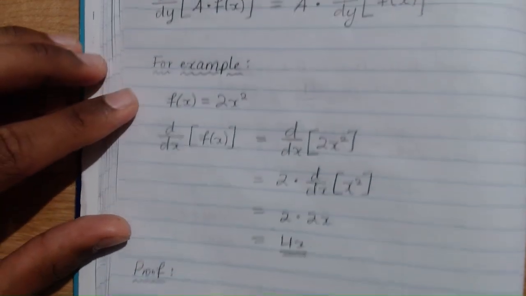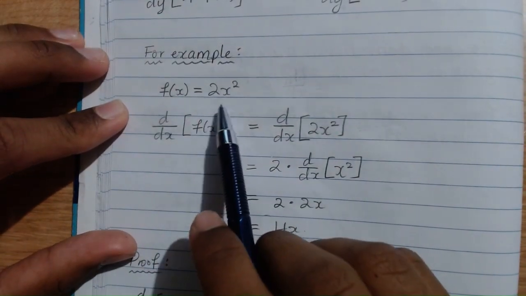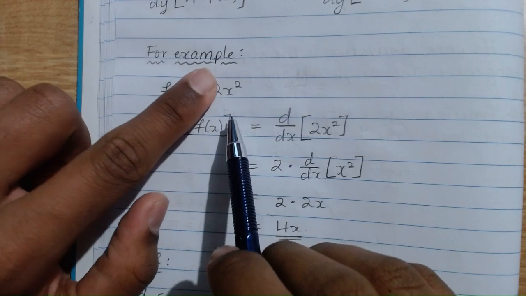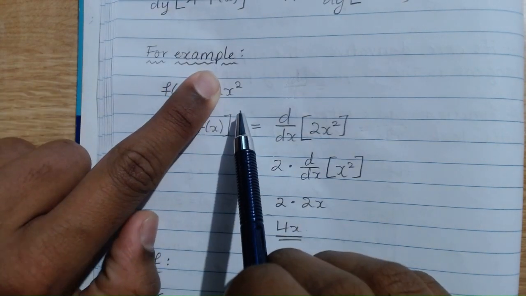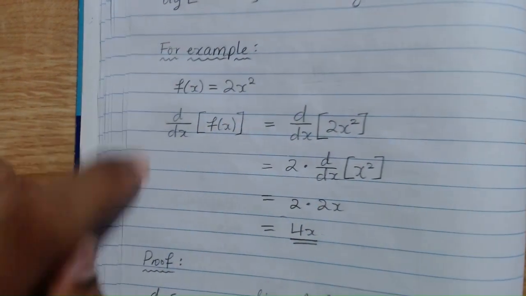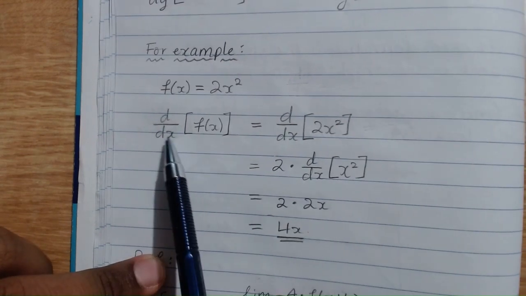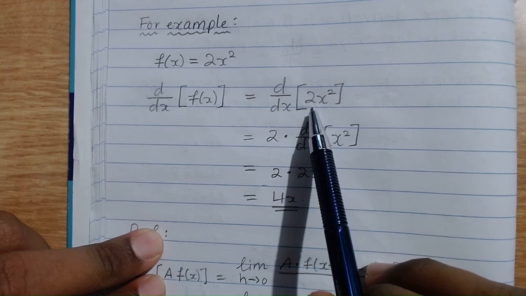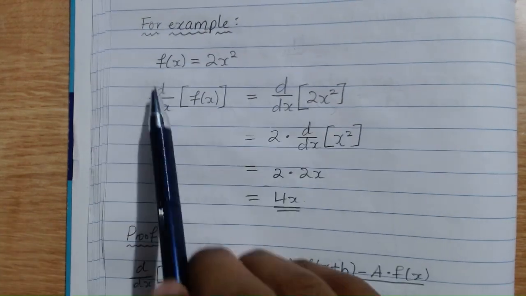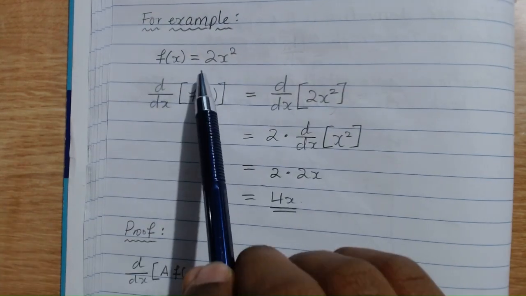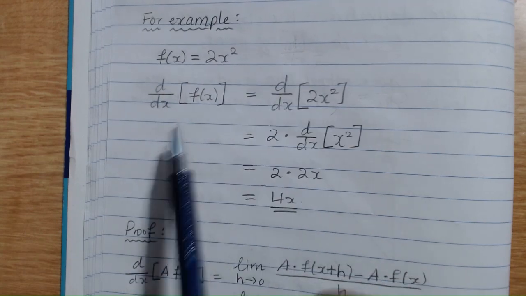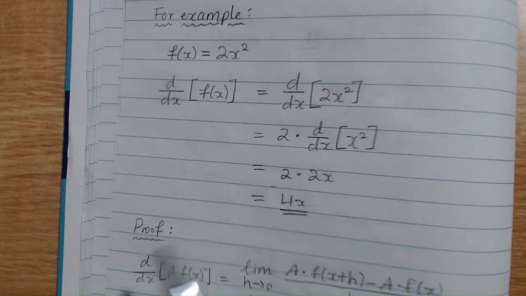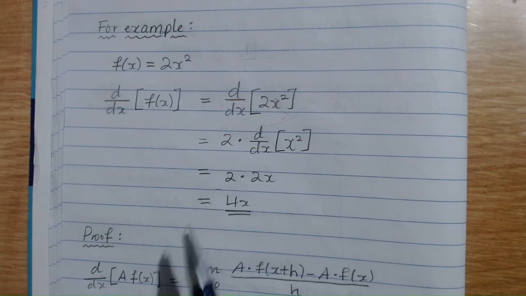So I got an example here, a simple example. We have f of x is equal to 2x squared. So usually we're used to doing f of x is equal to x squared. But now we're scaling that function by 2. And I want to find the derivative of f of x. So the derivative of f of x is the derivative of 2x squared. So you can think about it, I have x squared here, I have 2x squared here, and I'm applying the derivative operator to both sides. That's what we're doing. So now we're finding the derivative of 2x squared.